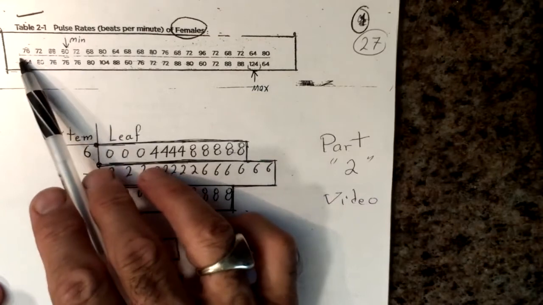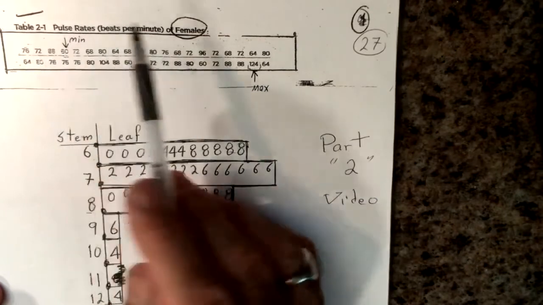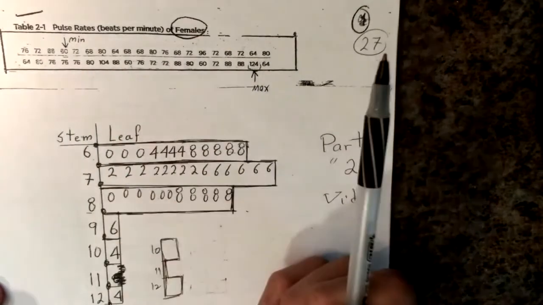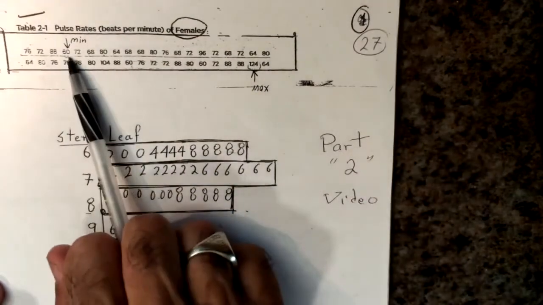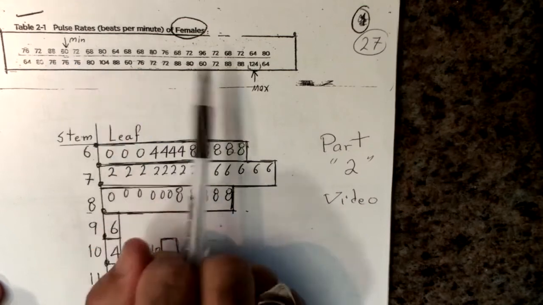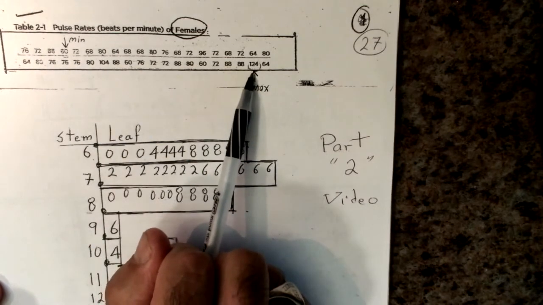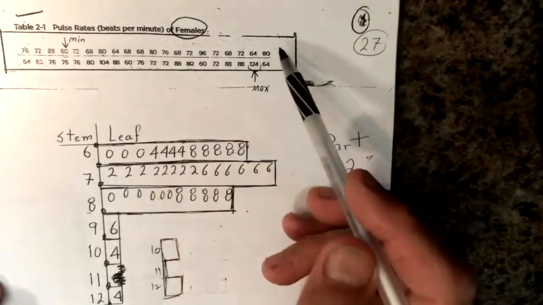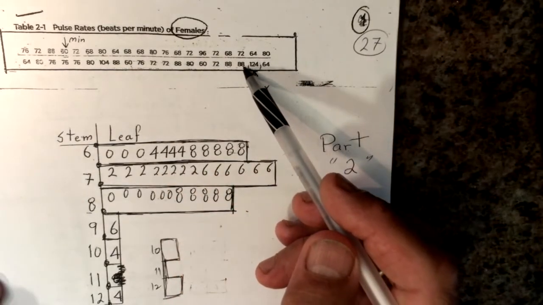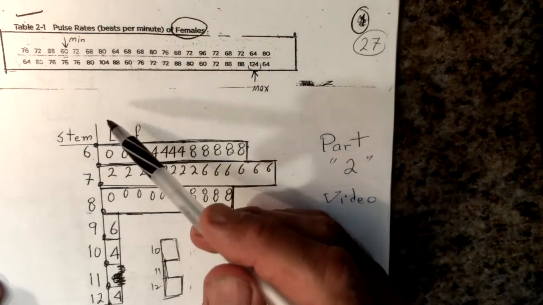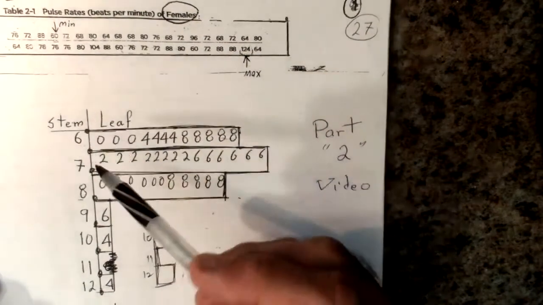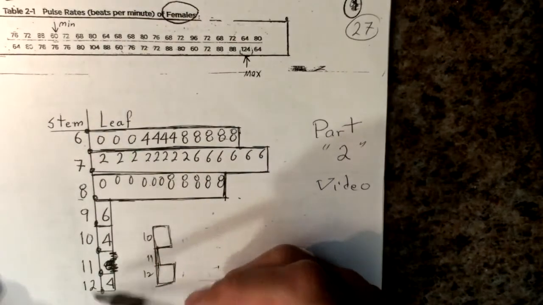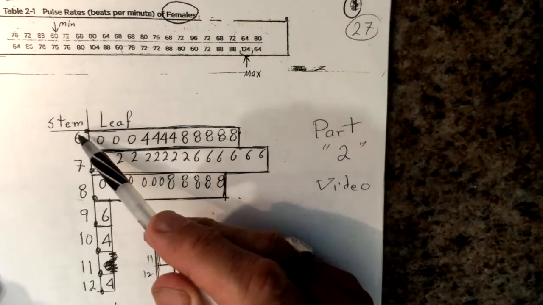it's 76, 72, they all are 2-digit. So the lowest number is 60, and the highest is 124. So the very first digit is 6. We don't have any number that starts with 5. So the lowest first digit is 6. So we draw the vertical line, and we call this column the stem.